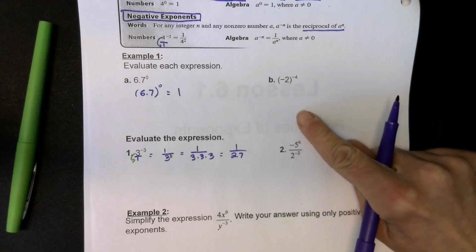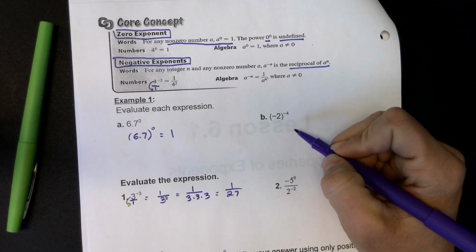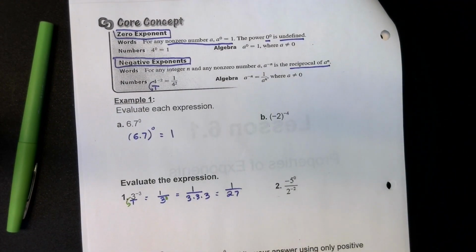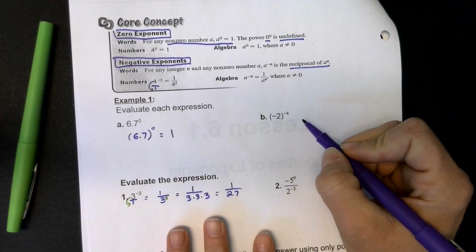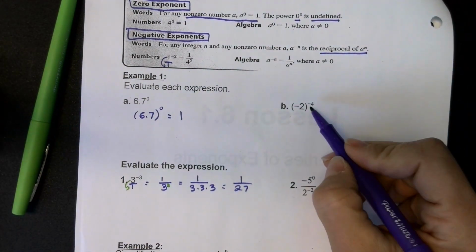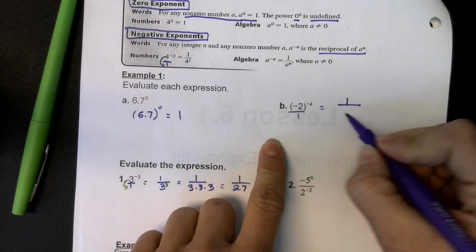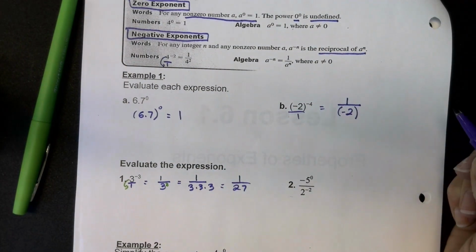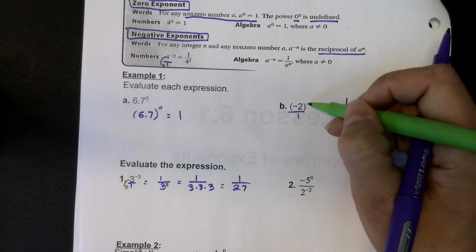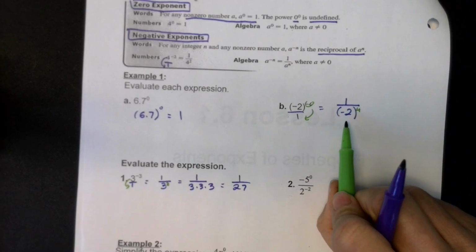Now, let's look at this one for a minute. What's raised to the negative 4th power is actually negative 2. See how there is a parenthesis? They're telling us that negative 2 is being raised to the power of negative 4. We cannot ever have negative exponents, so we're going to flip it. It's going to be 1 over, and you keep that negative 2 because that's the integer. The only thing that will change is the exponent. Negative 4, because you moved it into the bottom, becomes positive 4. But the integer is still negative.